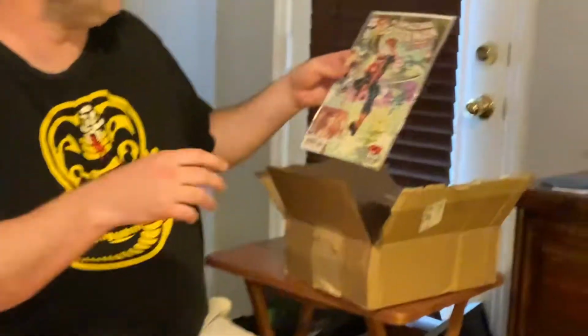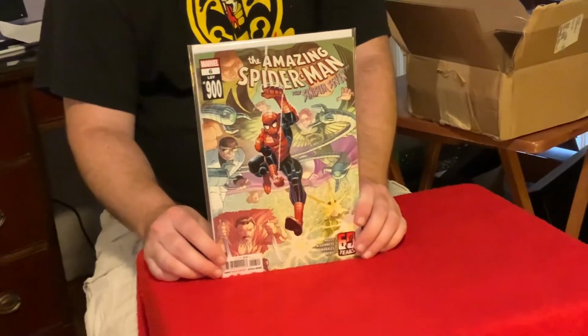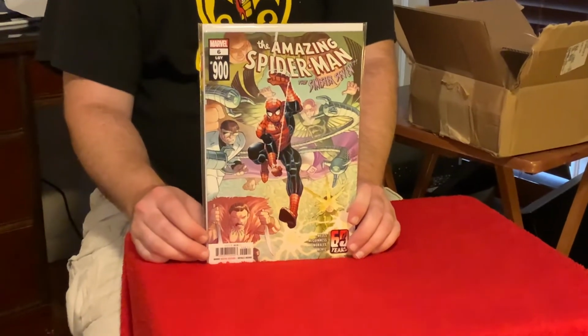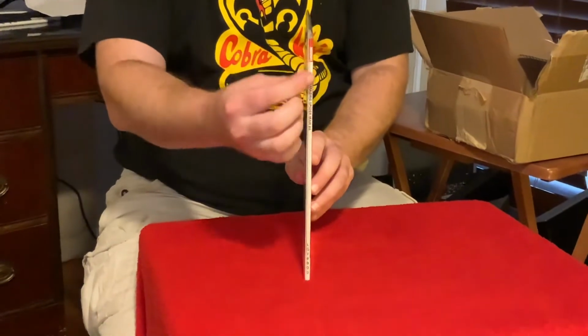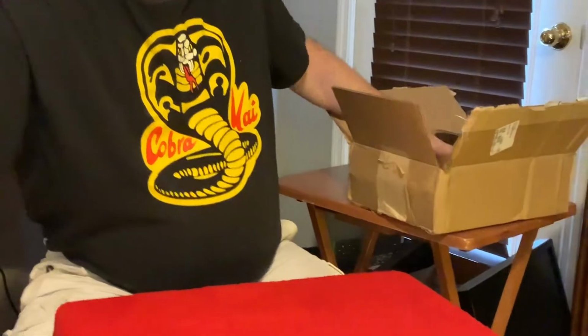We'll go back to Amazing Spider-Man. Current volume, issue number 6. This is actually Legacy number 900, and this was a $10 book if you bought it at retail. So pretty pricey, but it is quite thick if you can see the actual thickness on the spine.